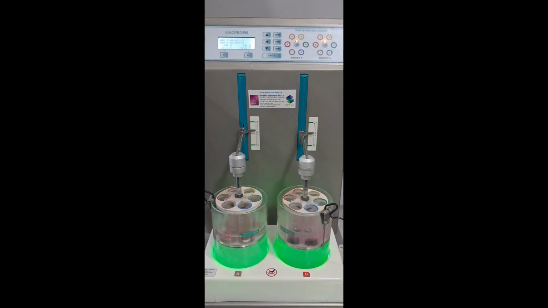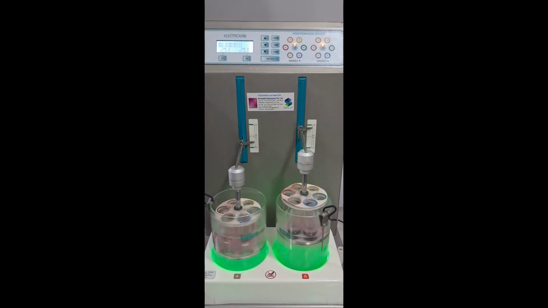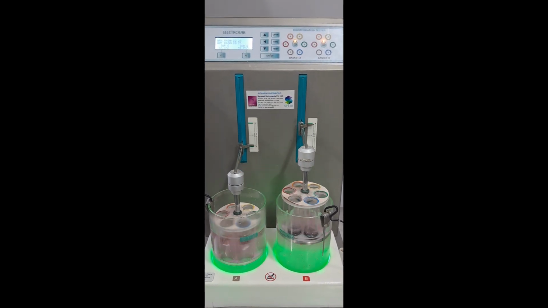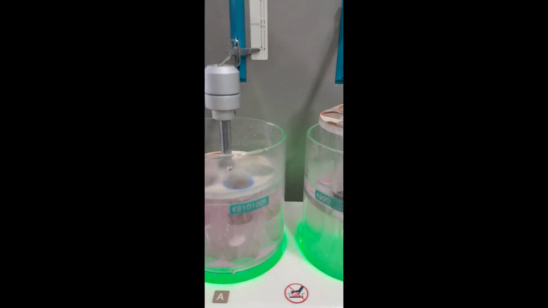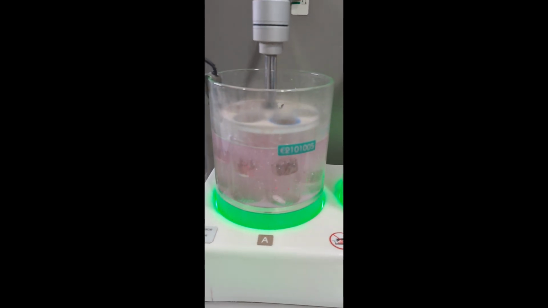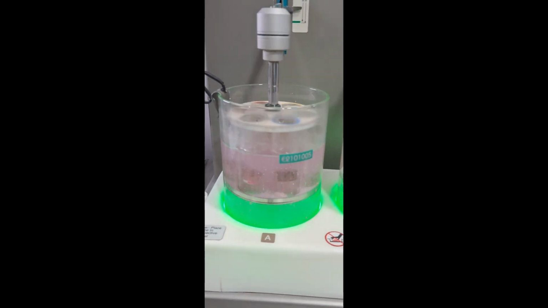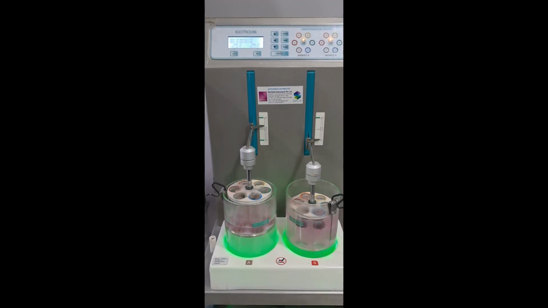Q. What temperature and stroke rate does the USP basket rack method specify for disintegration testing? Ans. Temperature and stroke rate: 37 degrees Celsius plus or minus 2 degrees Celsius with a reciprocation rate of 28 to 32 cycles per minute, stroke length 50 to 60 mm.